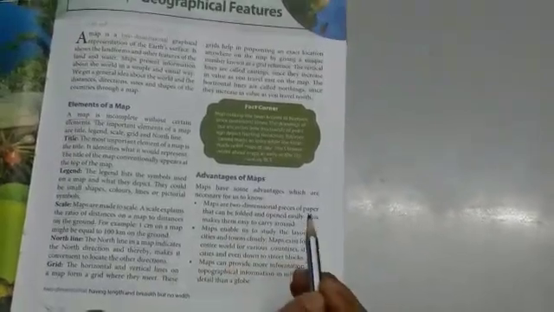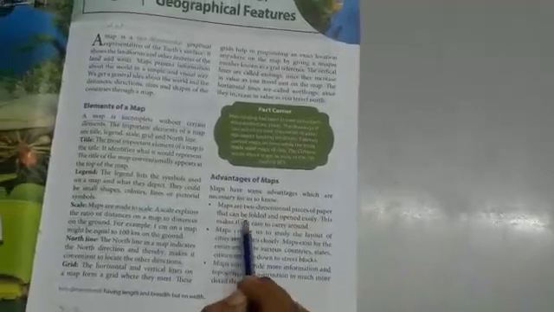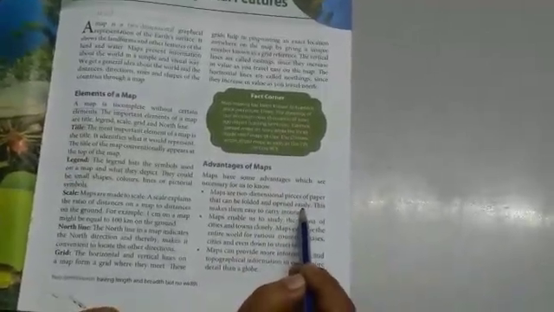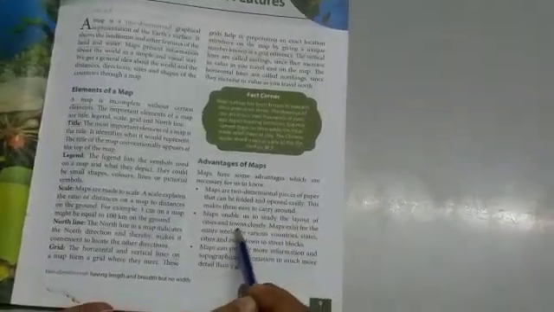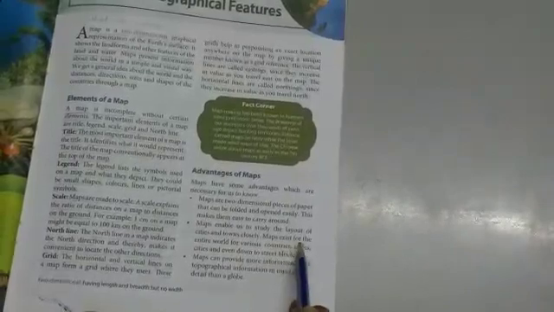Now children, we will see what are the advantages of a map. So it has some advantages which are necessary for us to know. Maps are two-dimensional pieces of paper that can be folded and opened easily. This makes them easy to carry around. Maps enable us to study the layout of cities and towns closely. Maps exist for the entire world for various countries, states, cities, and even down to street blocks. Maps can provide more information and topographical information in much more detail than a globe.